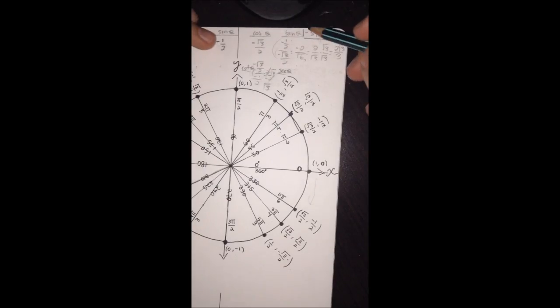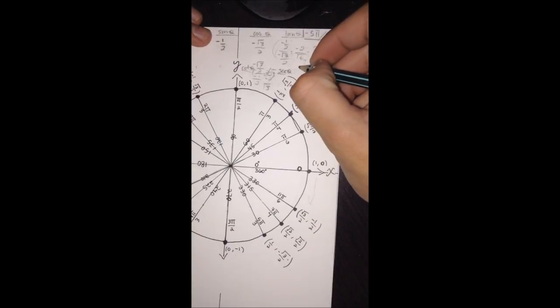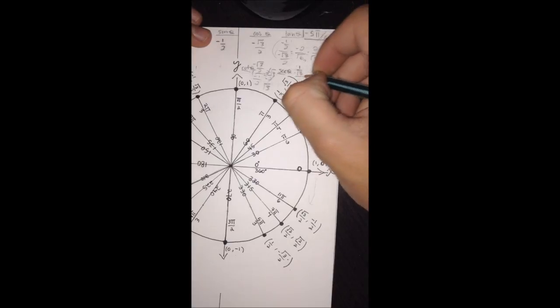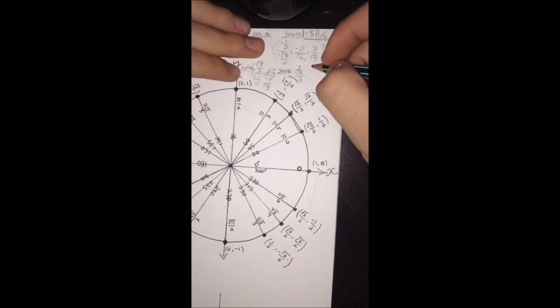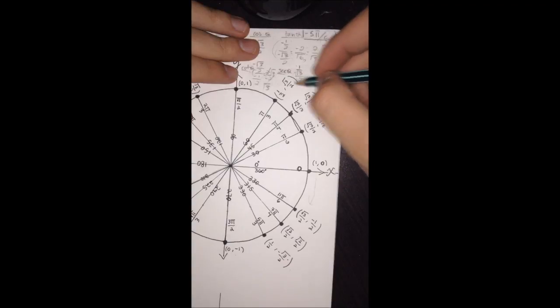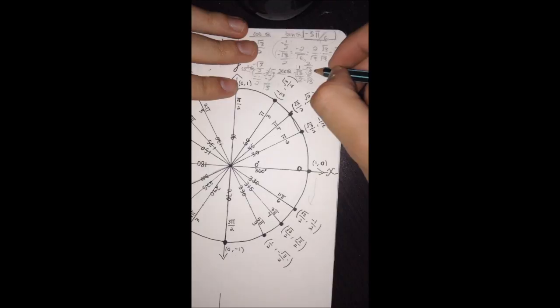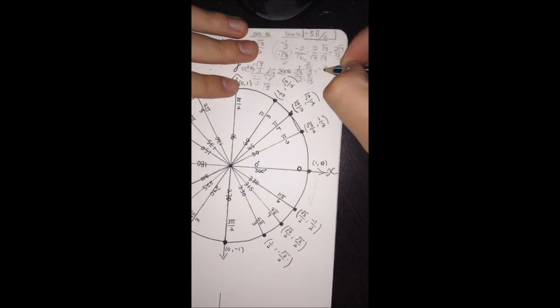For the secant, we are asked to divide 1 over x, so we're going to divide 1 over minus root 3 over 2. We will have to multiply with the reciprocal, which is in the bottom again, and we will multiply the bottom and top with it, so this will cancel out and we will be left with a minus 2 over root 3.